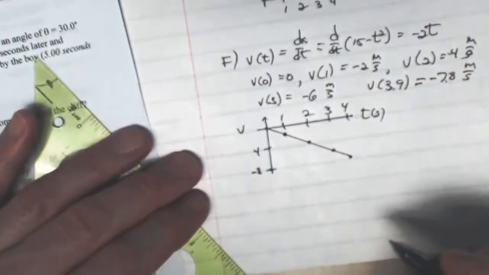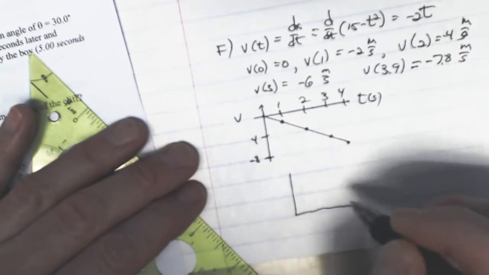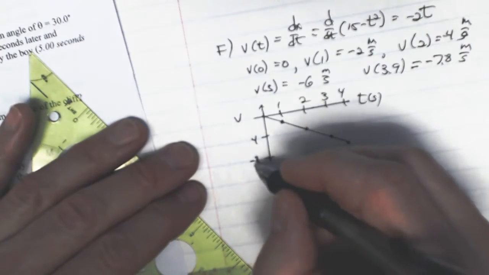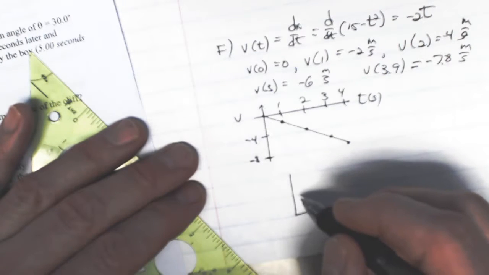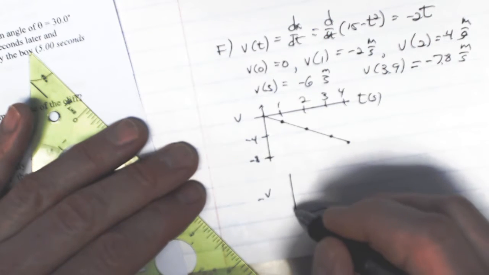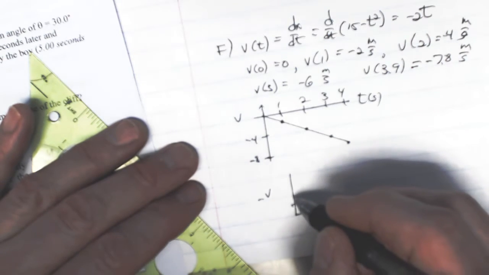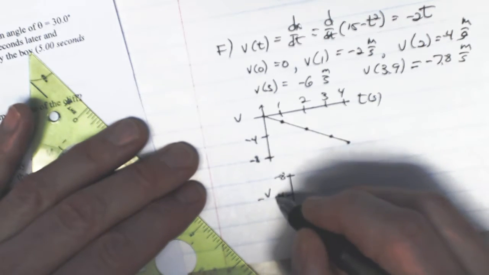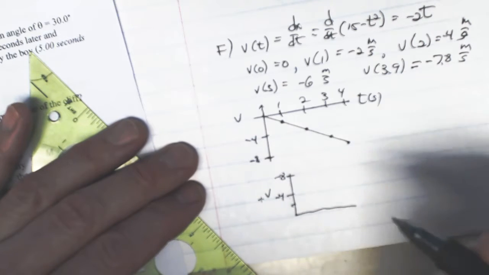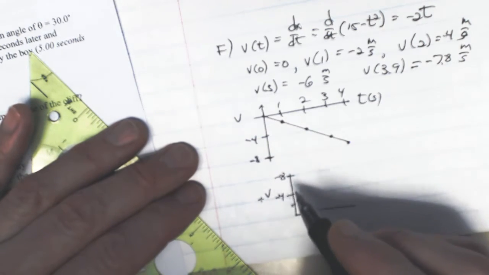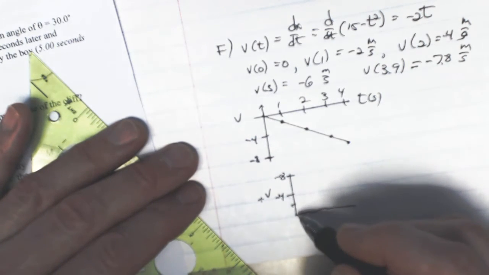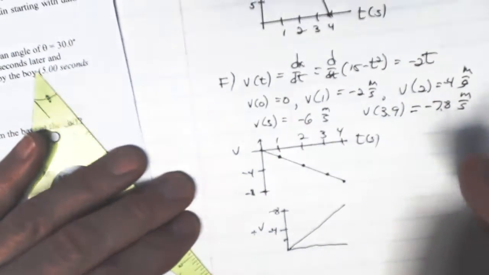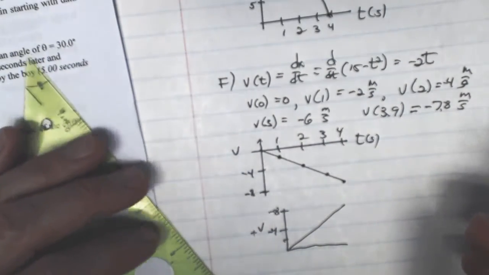You could, if you liked, make a plot like this and say that you're plotting negative v, and so say this is negative, 4, 8, and make it plus, or say you're plotting v and having negative go up. That would be okay too, as long as you clearly indicate these are negative velocities along there. Okay. Both are fine. So I'm done with problem number 1.